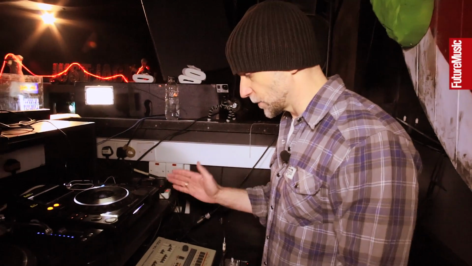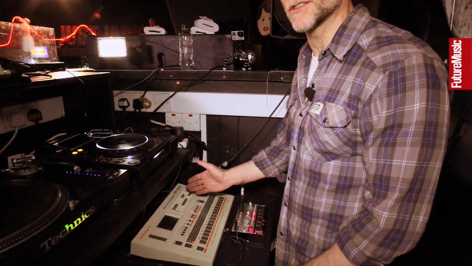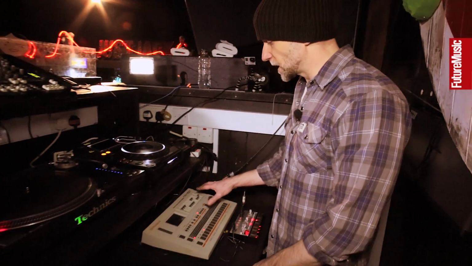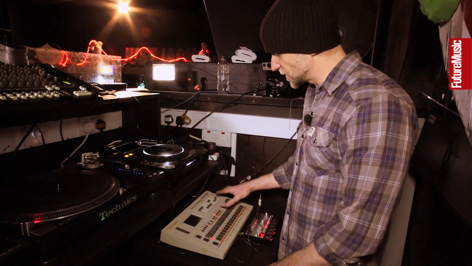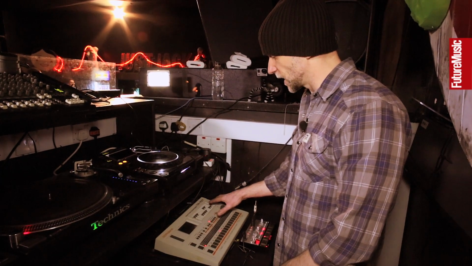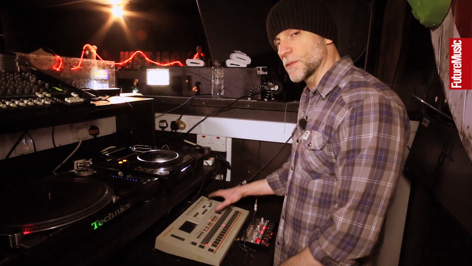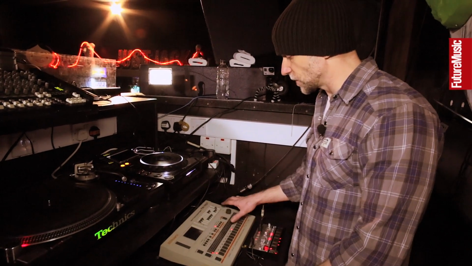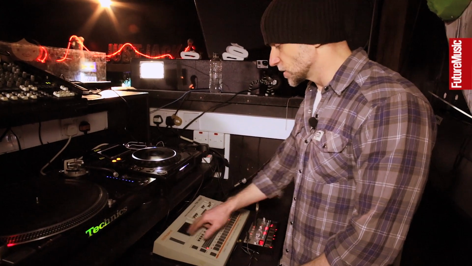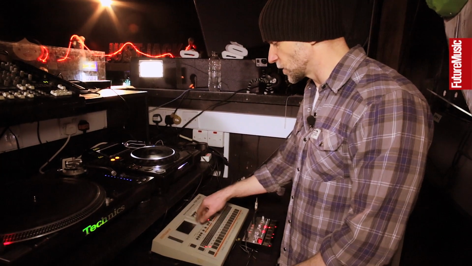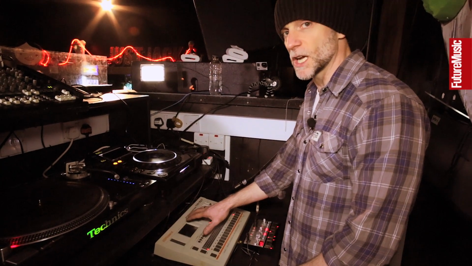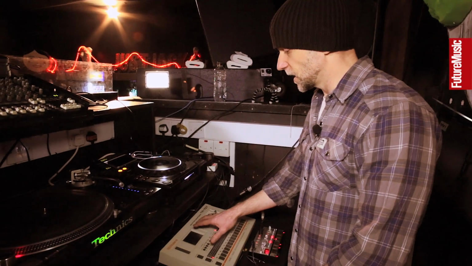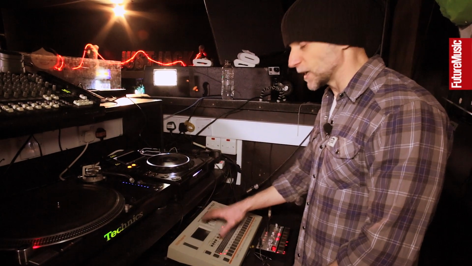Right, okay, so here we got the classic TR-707. Probably a little bit overused at the moment, but I don't think there's a better drum machine out there for playing live. You know, for programming everything on the fly, you can see your screen here, you can see what you've got going on. For a 30-year-old machine, it only does one thing, but it does it really well.